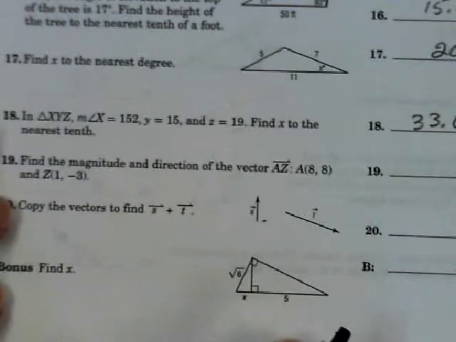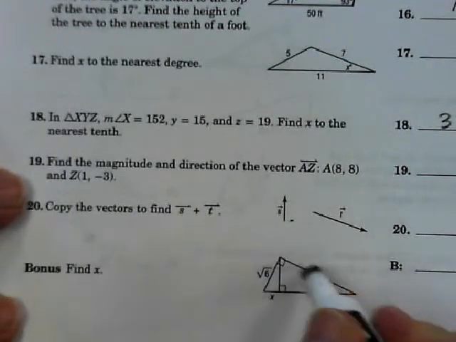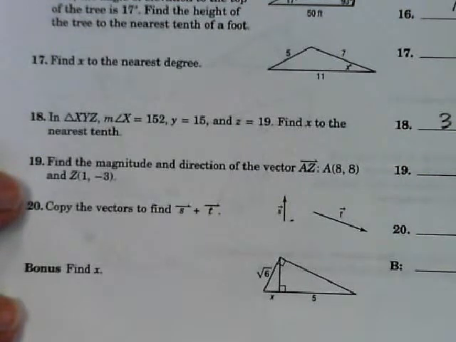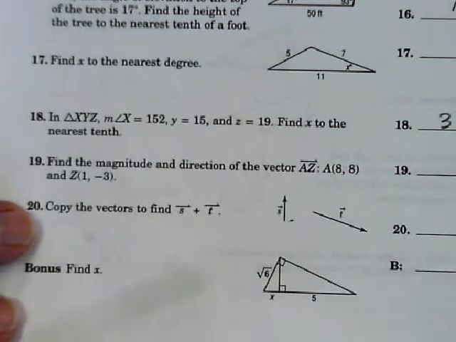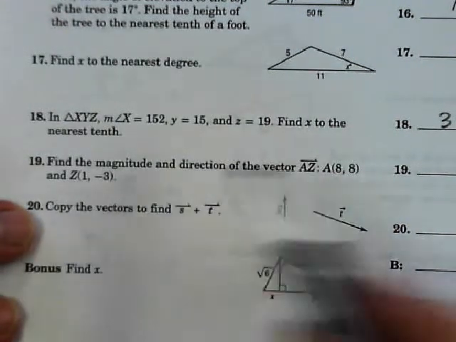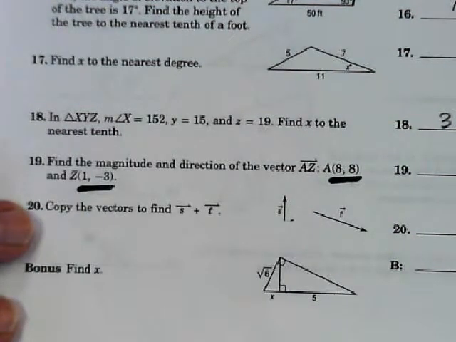Magnitude means the value of it. Just like this line right here has a value, doesn't it, in your bonus? Or this one down here had a value? Would you agree? If you're finding the magnitude and direction, it's easy to find the magnitude because all I need to do is find the distance between those two. That's all I would have to do to find the magnitude, was to find the distance.